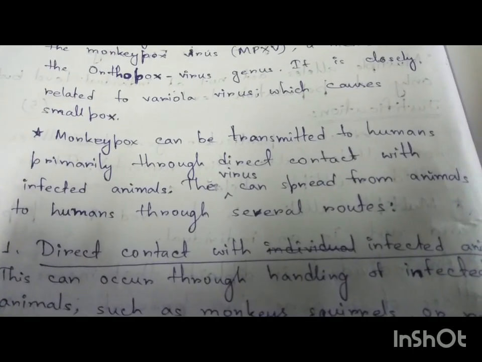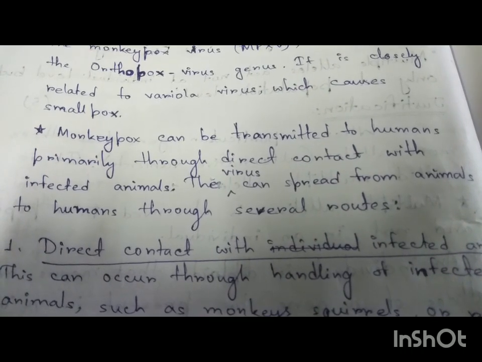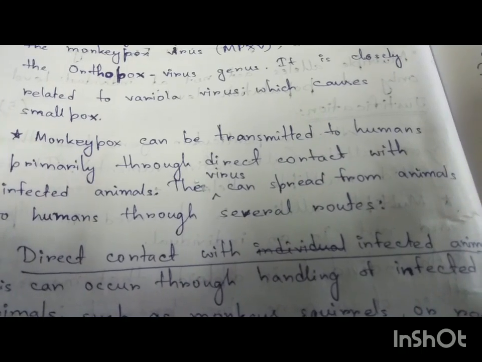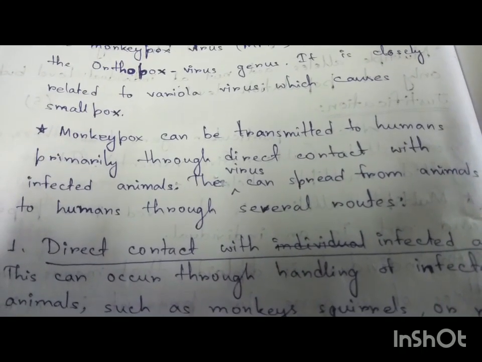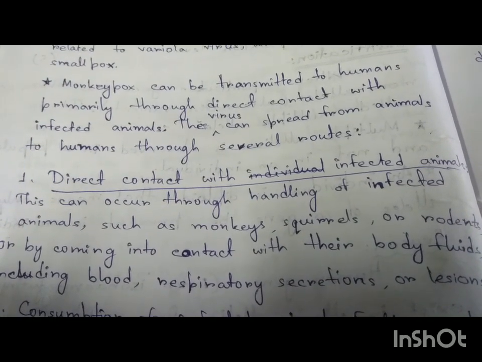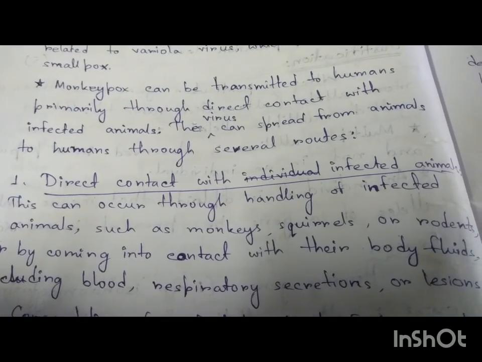Monkeypox can be transmitted to humans primarily through direct contact with infected animals. The virus can spread from animals to humans through several routes. Number 1 is direct contact with infected animals.